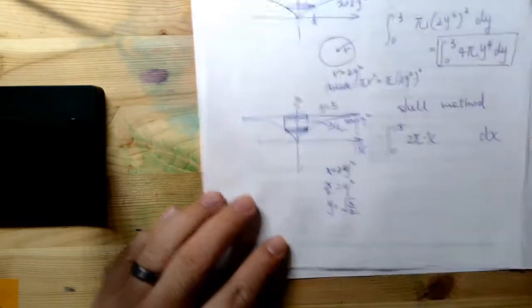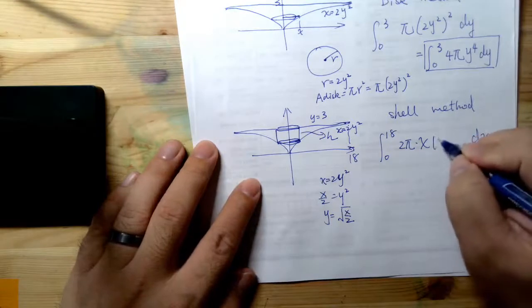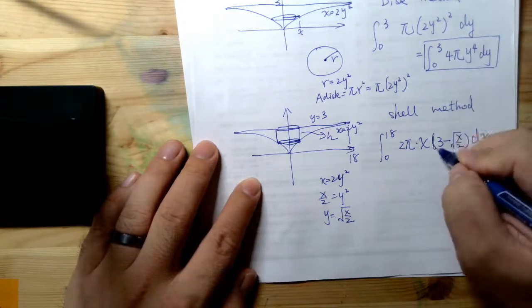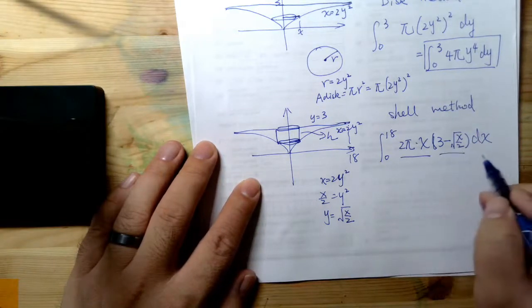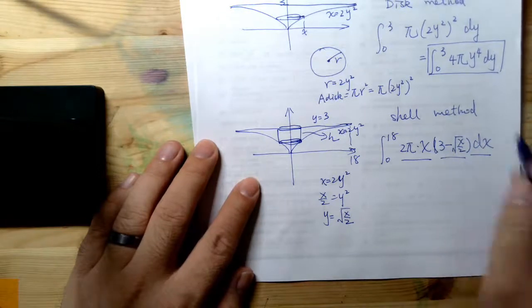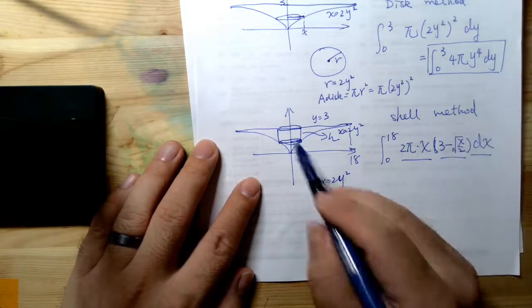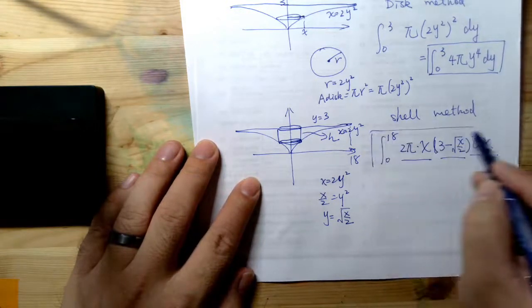And then we can get the height, which is 3 minus the square root of x over 2. And with the circumference, the height, and the thickness of the shell, this gives us the volume of the shell. Make an integral from 0 to 18, and then we're done.